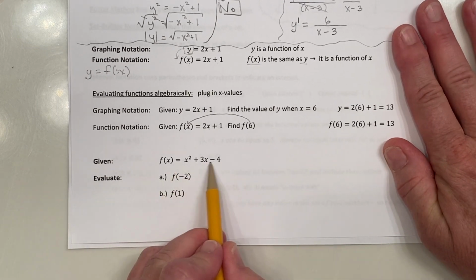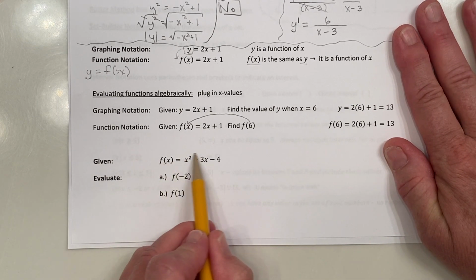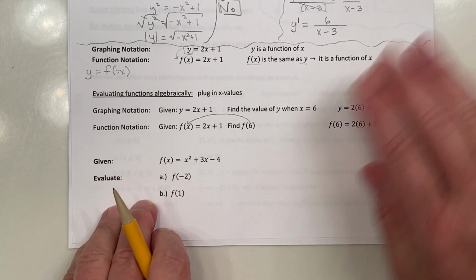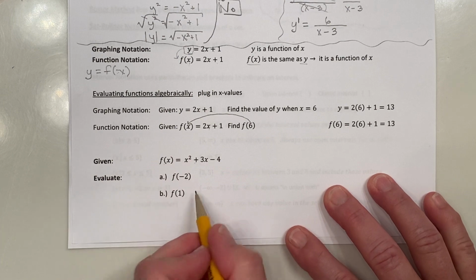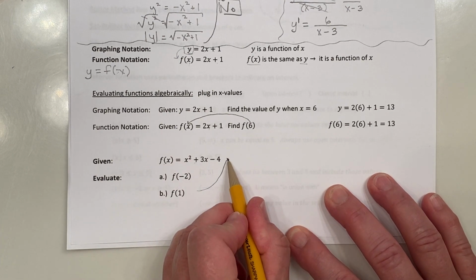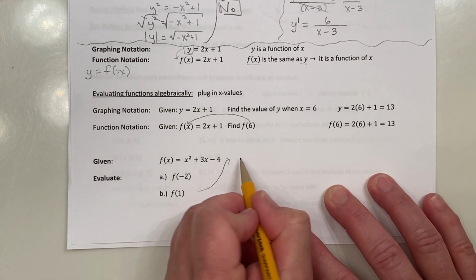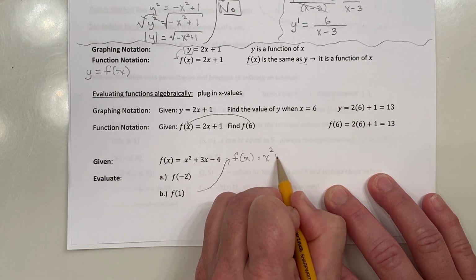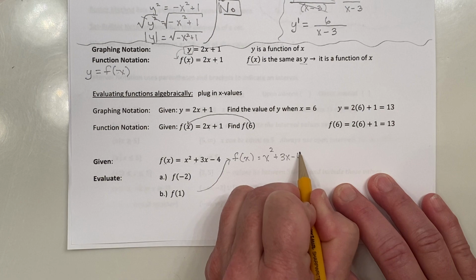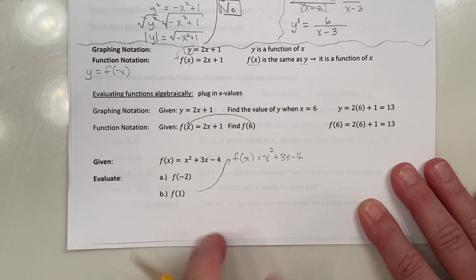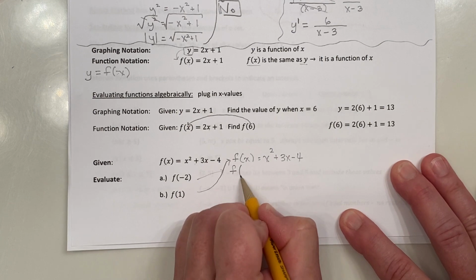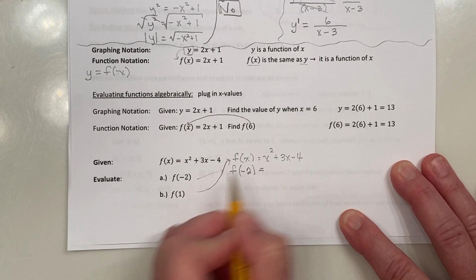All right, so given this function, it is a function because when graphed, this will pass the vertical line test. It says evaluate f of negative 2. All right, I'm going to actually move up here, so I'm going to rewrite the equation. And I like to be nice, neat, and organized. So it asks me for part A, right here, to find f of negative 2.